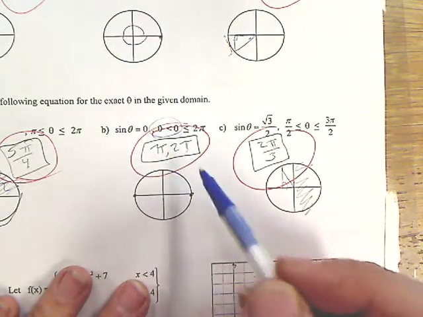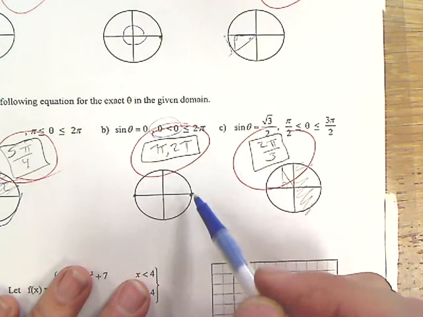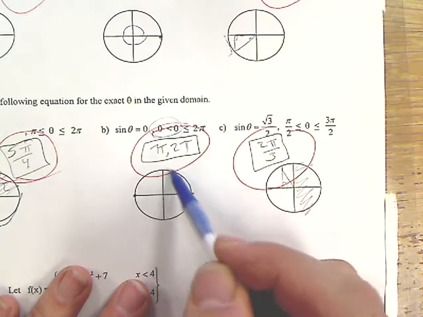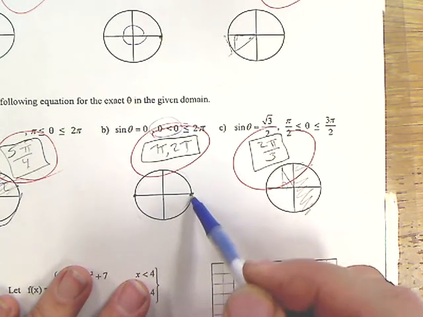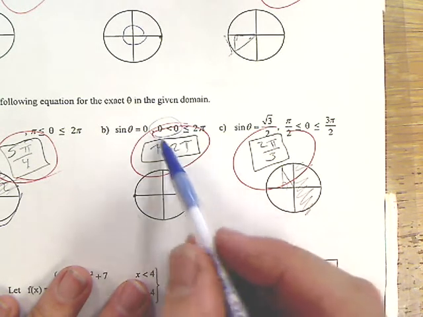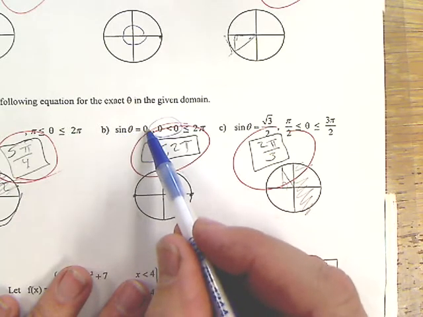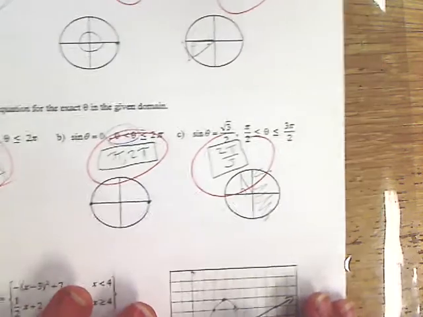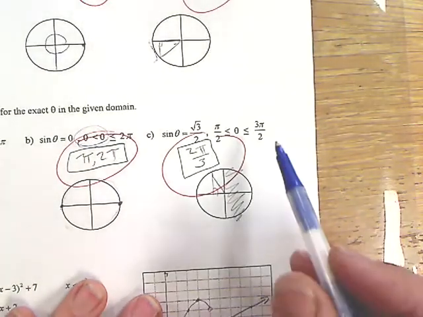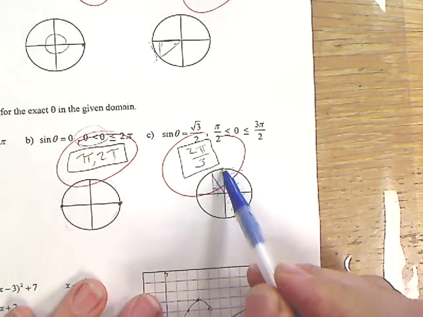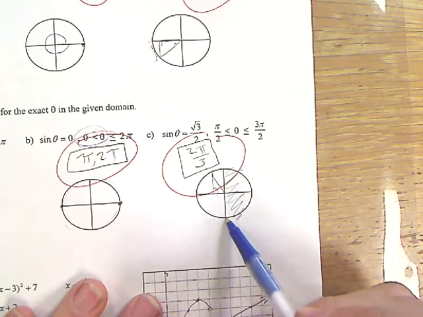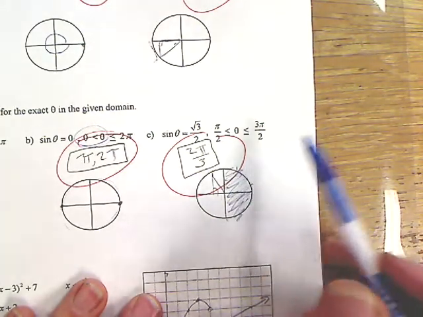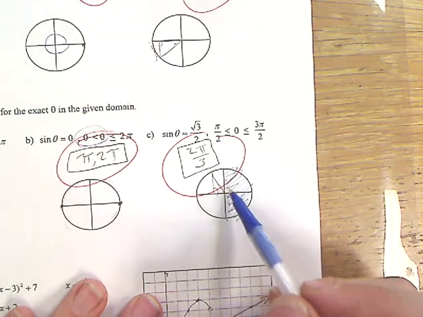0 is not in my domain. So I go all the way around to pi and to 2 pi. That would give me sine equal to 0, because that's the height of 0. My y value is 0. Pi over 2, all the way to 3 pi over 2. All these are gone.